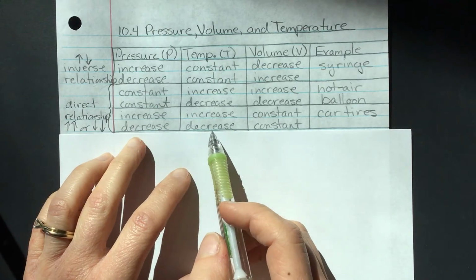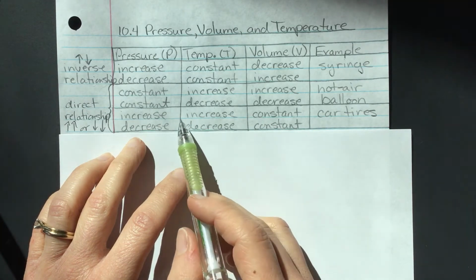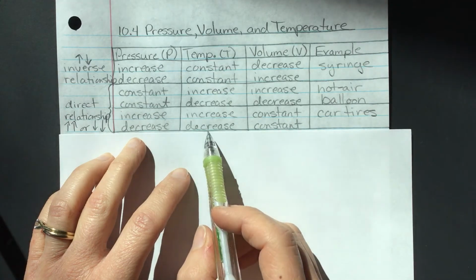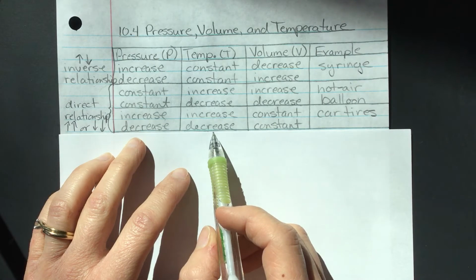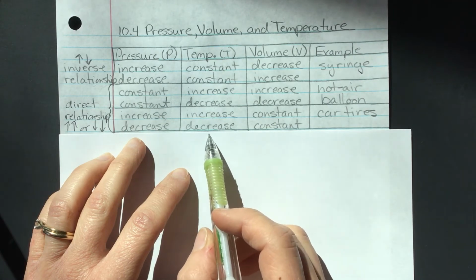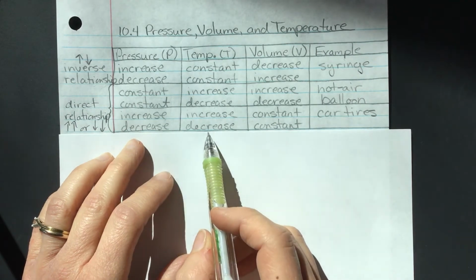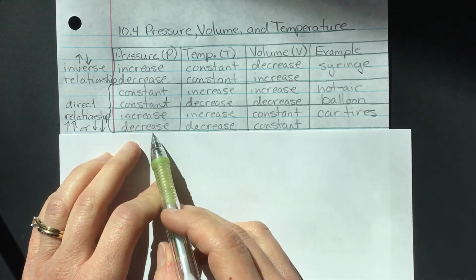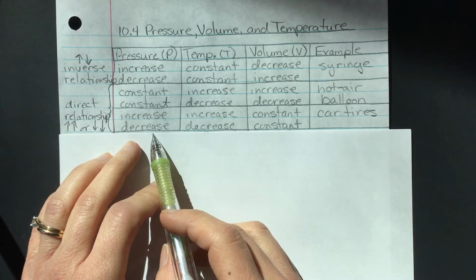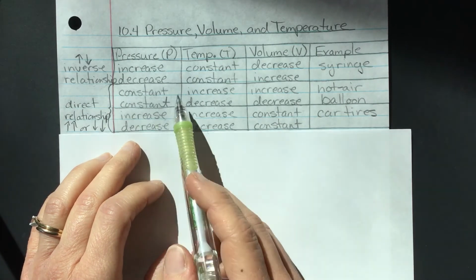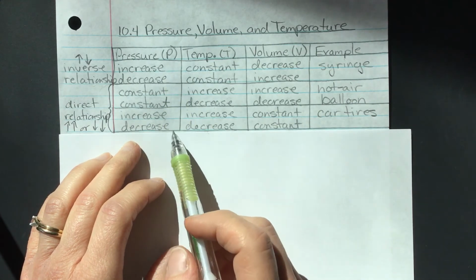And down here, in the summer, we increase the temperature, we increase the pressure. In the winter, we cool off those tires. The pressure decreases because they're not moving around as fast, and so they slow down and they're not hitting with as much force.